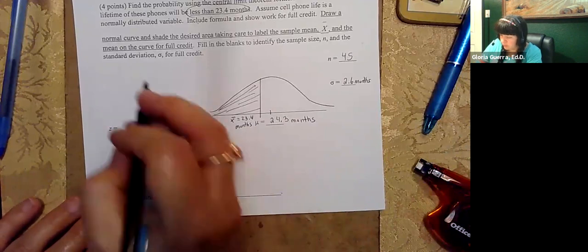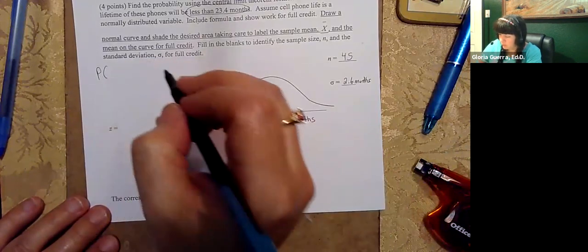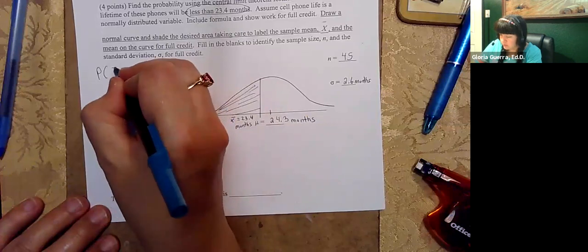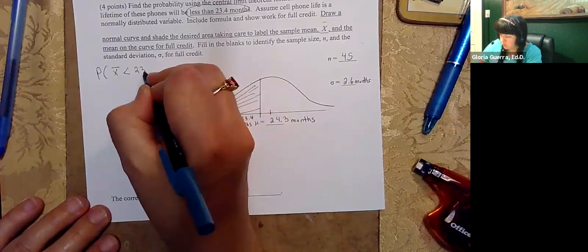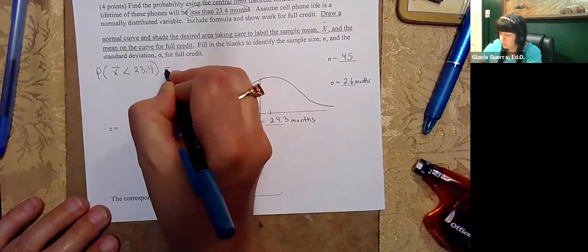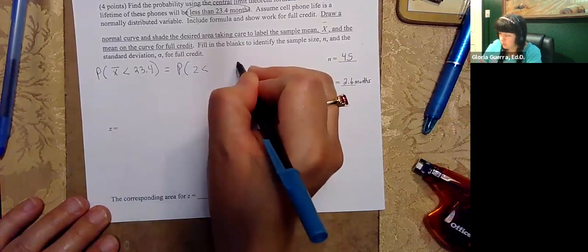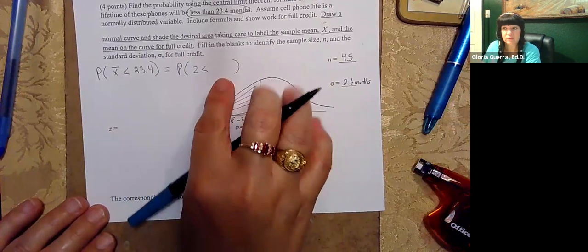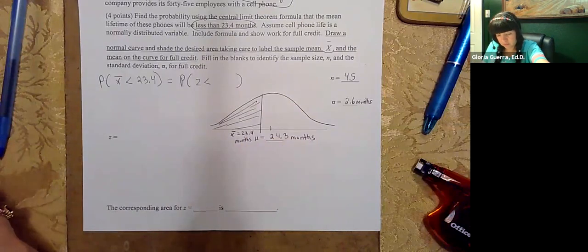So I'm gonna do the top here. I'm gonna start with probability. First, it will start off at X bar, sample means, and it was less than 23.4. And then we're gonna run it through the formula and put that z value in there. Okay, and we did that earlier. Let me go back and make sure I put the z value.